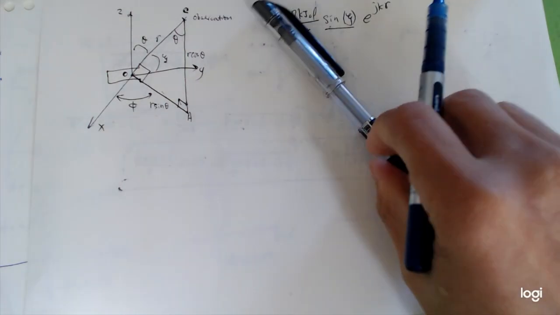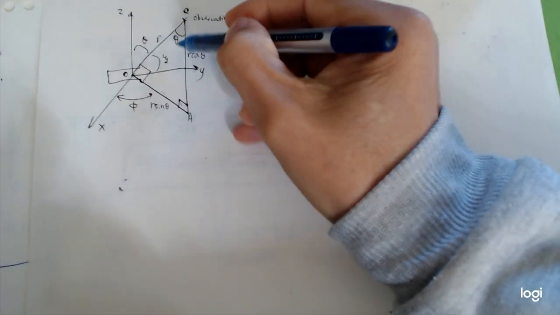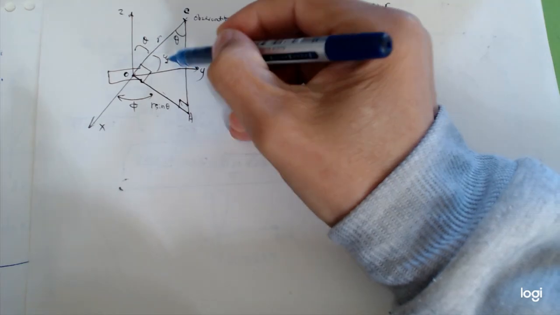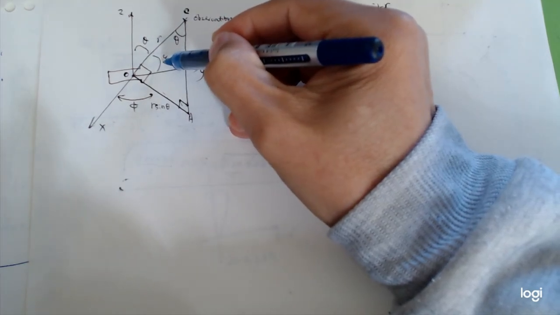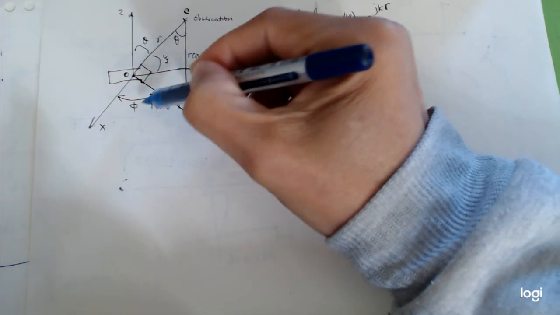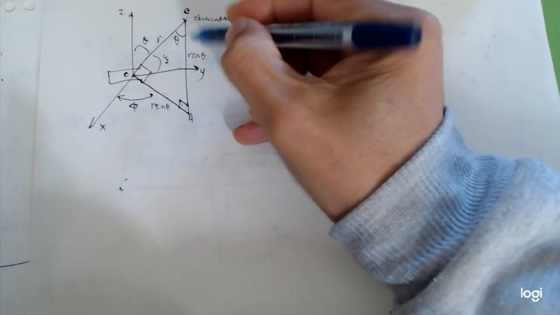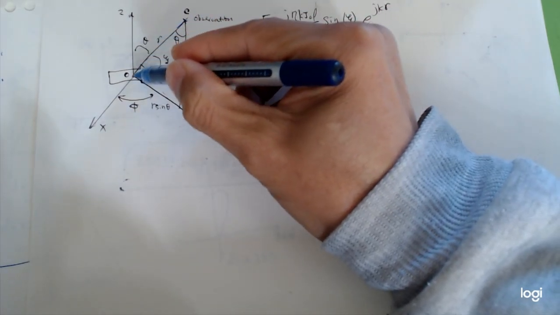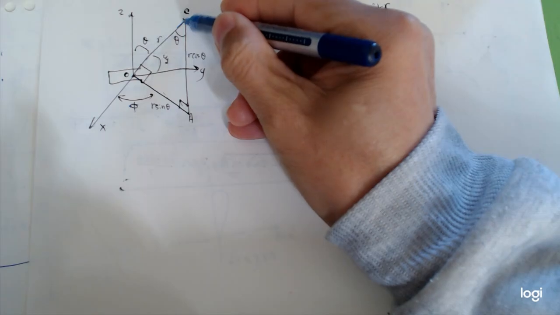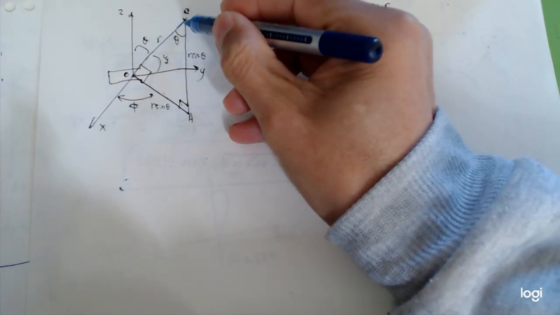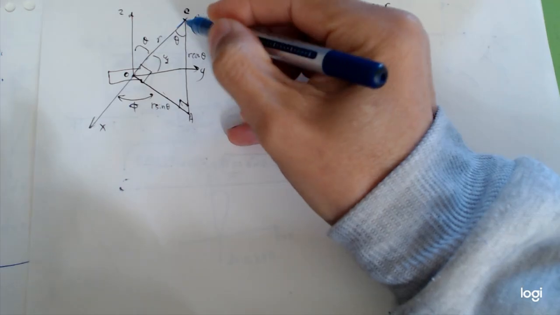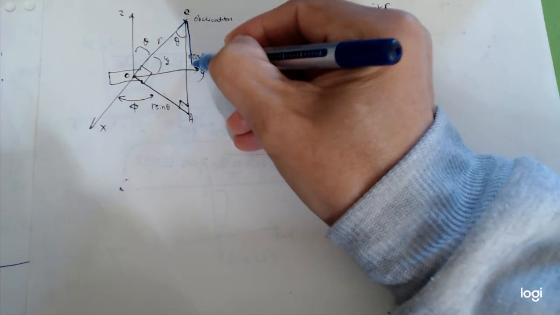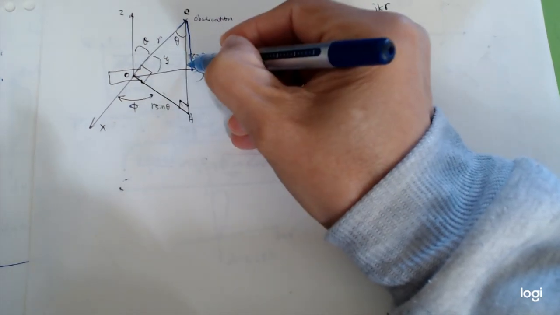Our job is not about this right angle triangle. Our job is to express psi in terms of theta and phi, because psi is the angle between the pathway r and the y-axis. So in here we can still draw a right angle triangle.